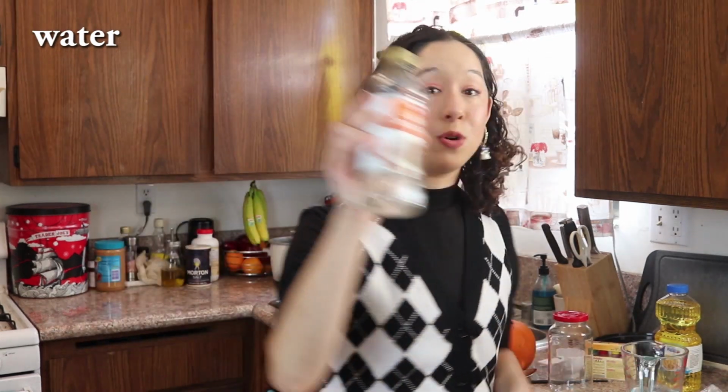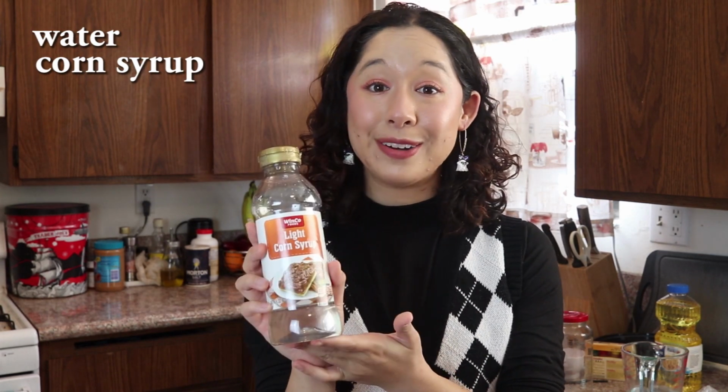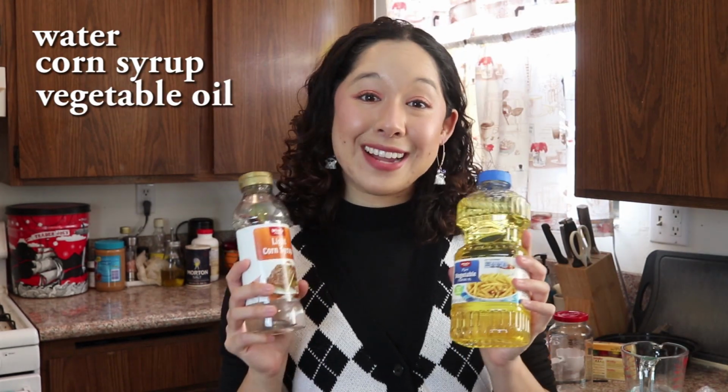So we're going to illustrate this by first looking at 3 different liquids with 3 different densities. Let me show you what we're working with. So we have some water, which I just got from the tap, some corn syrup. If you were following along with the blood model, you may remember this corn syrup, and some vegetable oil. Both of these I got from Winco.